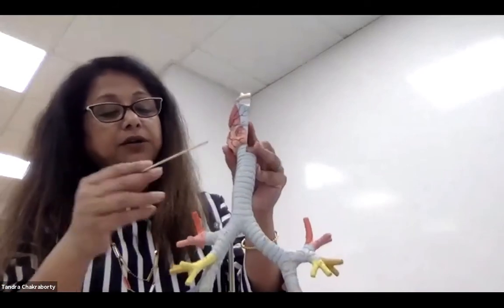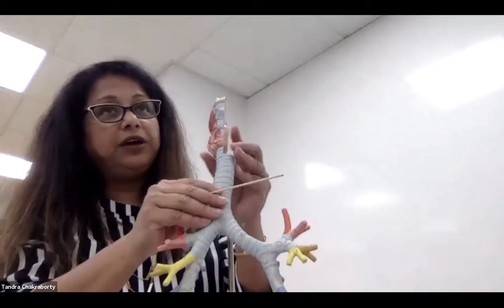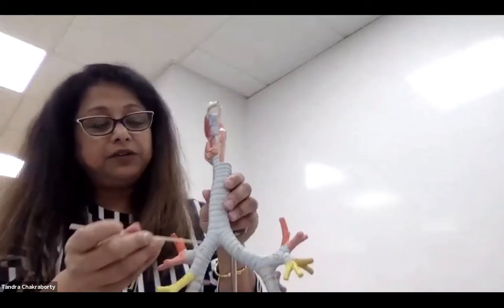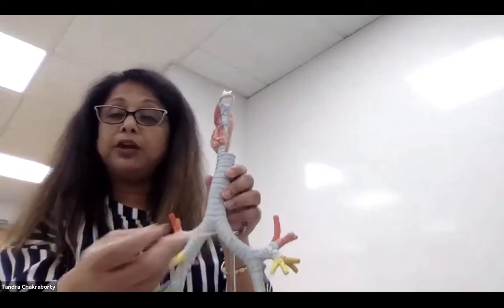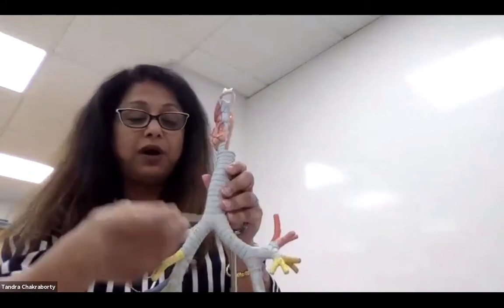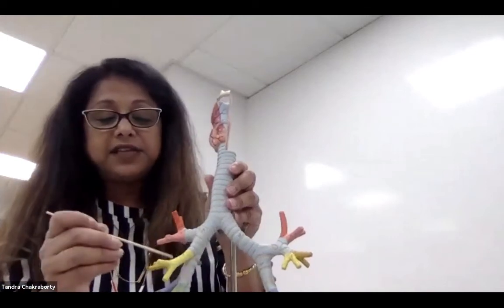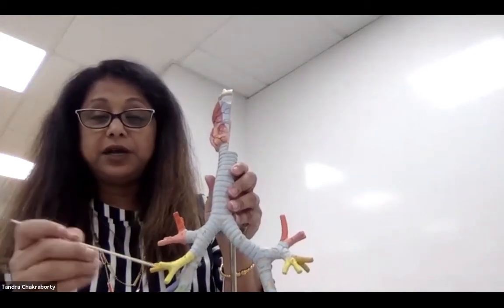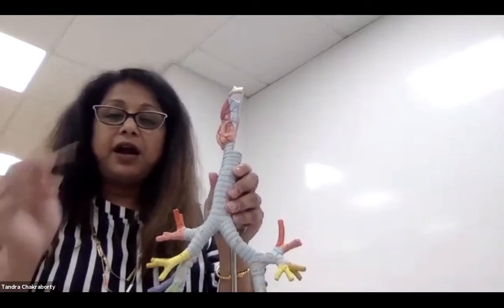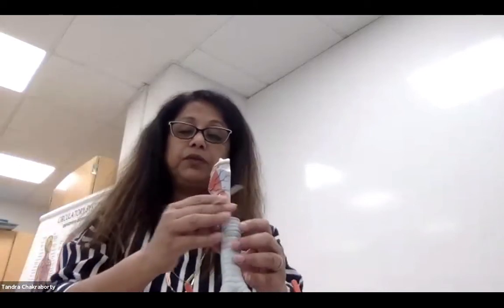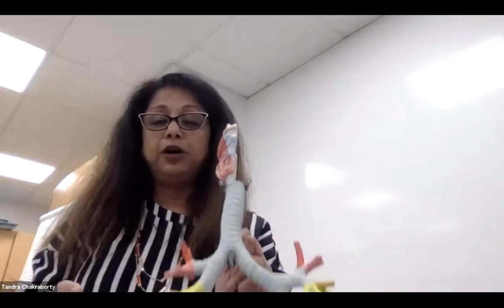Then from here, the trachea divides into what are called the bronchi. The initial ones are known as primary bronchi, then secondary bronchi, and the ends are known as the tertiary bronchi. I want you to understand that these bronchi divide further. There are segmental bronchi, then bronchioles, then further branching, which ultimately leads into what are called alveoli.